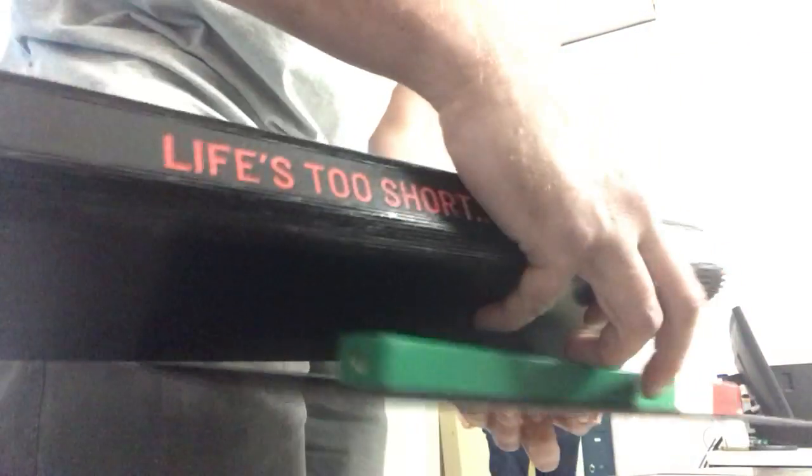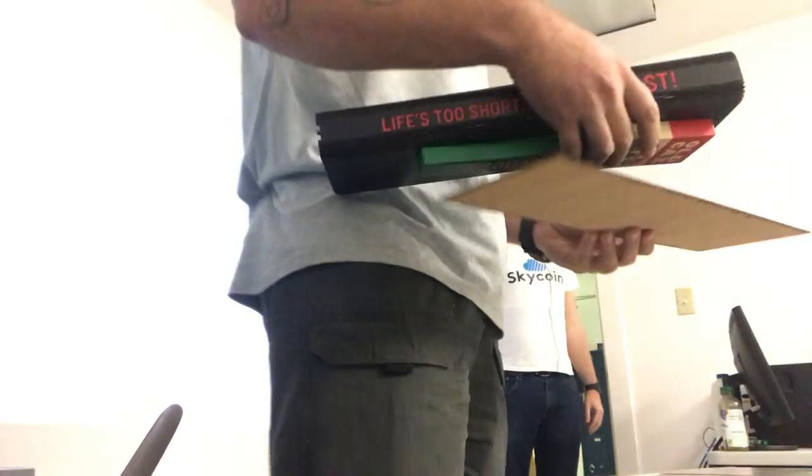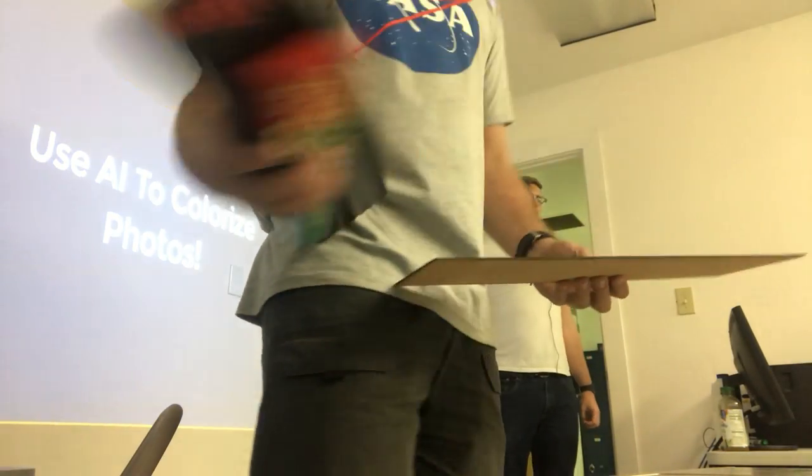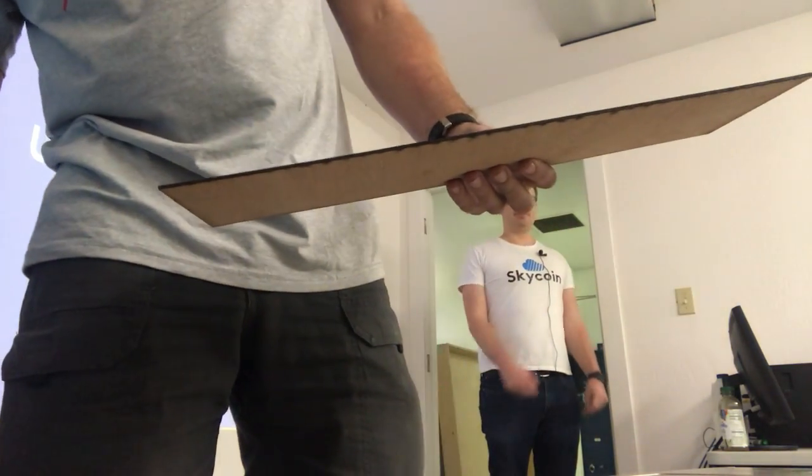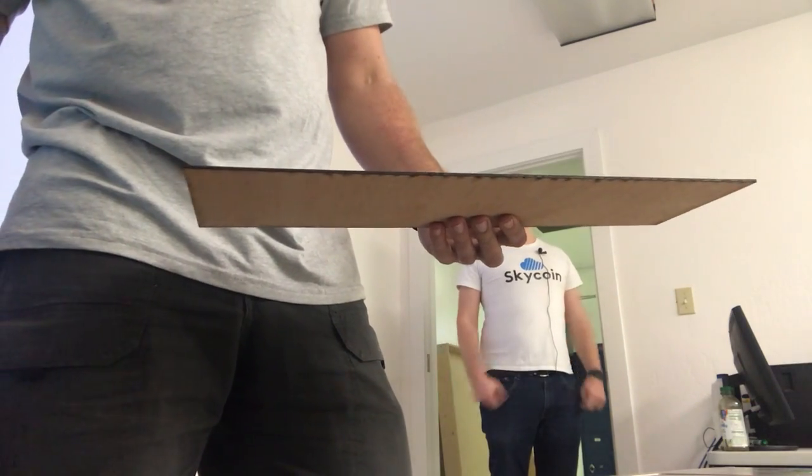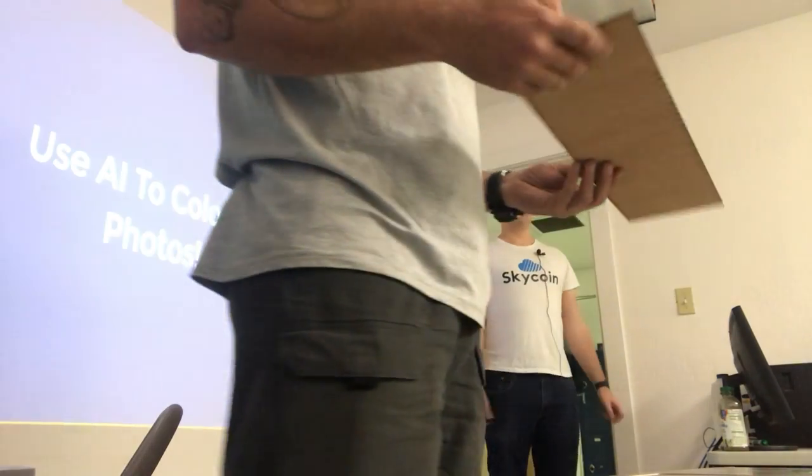Is that also the laser cutter or the 3D printer? This is the laser cutter. Which we have here at 360. There's plenty of scrap wood and stuff to play around with.